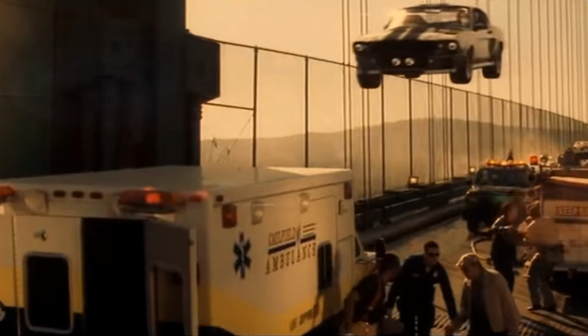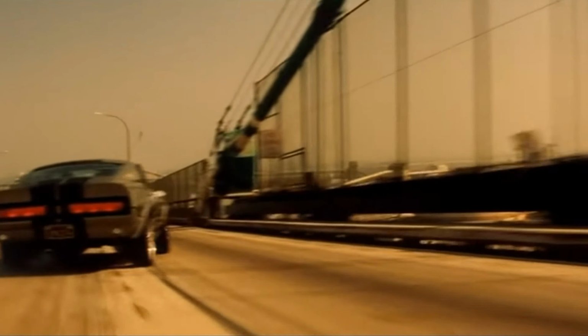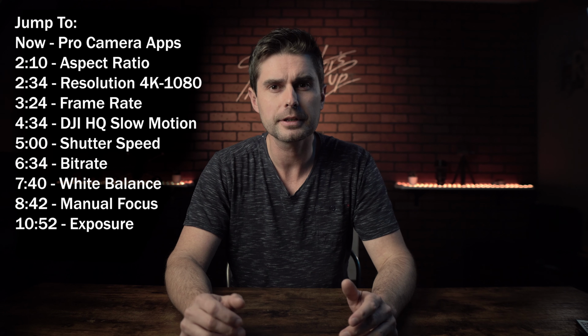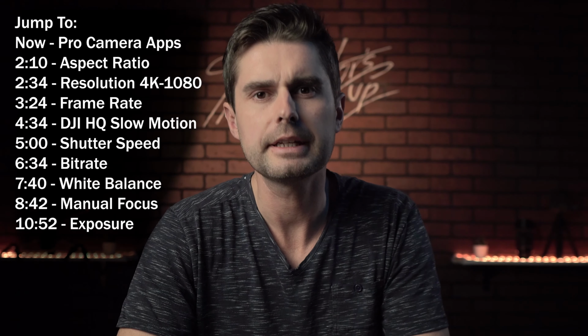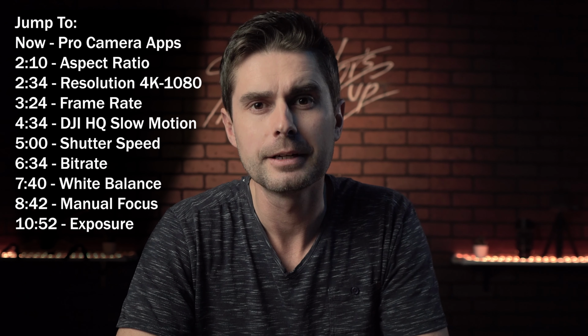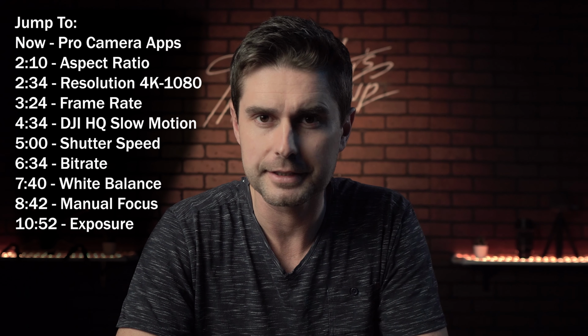Could you imagine buying a $50,000 RED camera and putting it on auto? You can't put a RED camera on auto. That's like buying Eleanor and putting an automatic transmission in it. Who does that? If you really want your footage to get better, you need to understand and start filming with manual settings. It makes all the difference in the world.